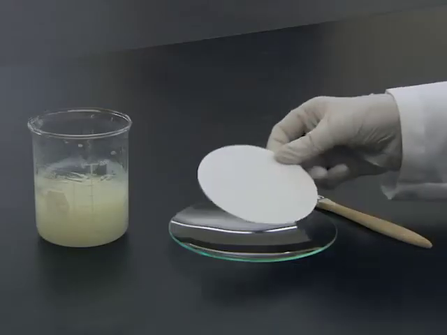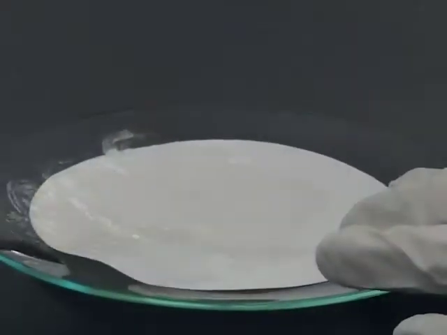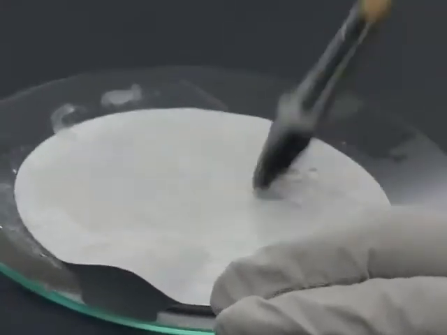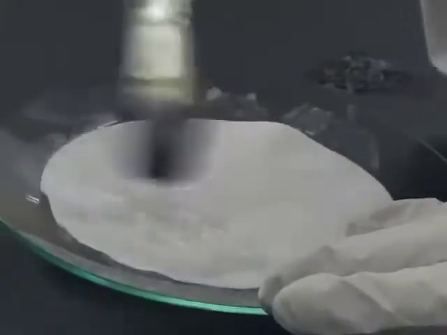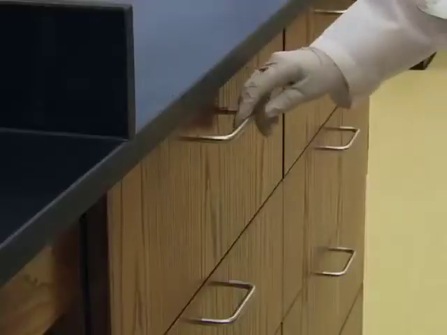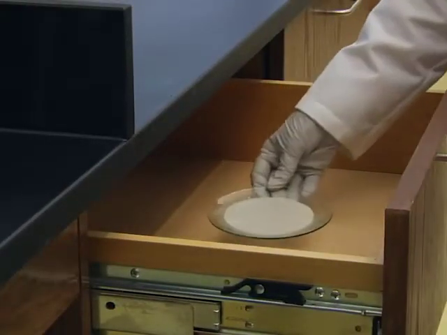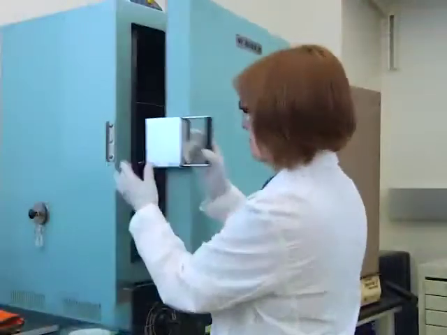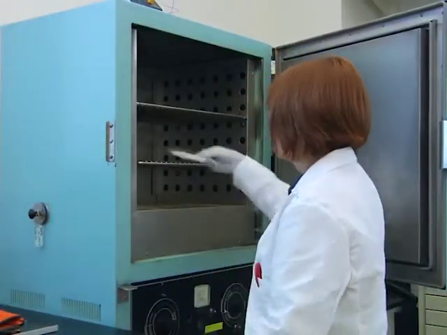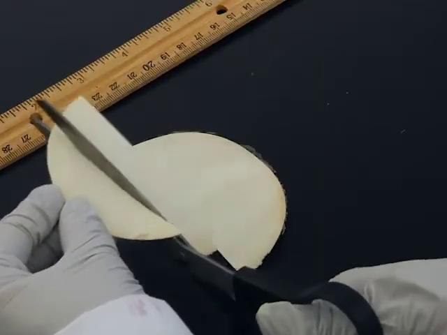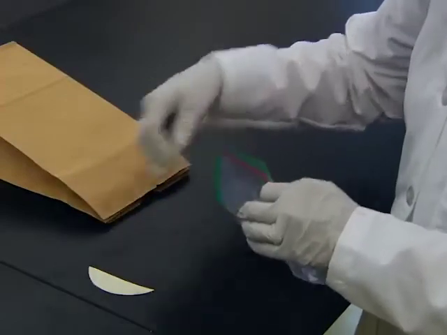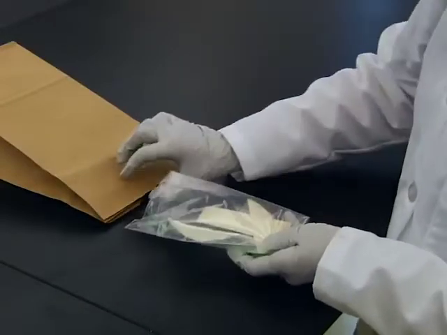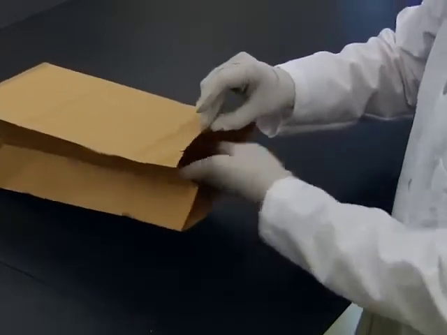Lay a piece of filter paper on a glass plate, and, using a small paintbrush, carefully brush the paste onto the filter paper. Turn the filter paper over and repeat on the other side, applying the paste as uniformly as possible. Set the paper out overnight away from sunlight to dry. Alternatively, place in a drying oven at 20 degrees until dry. Once dry, cut the paper into 1-inch wide strips. If storing the paper for later use, place the strips in a sealable plastic bag or glass jar out of direct sunlight.